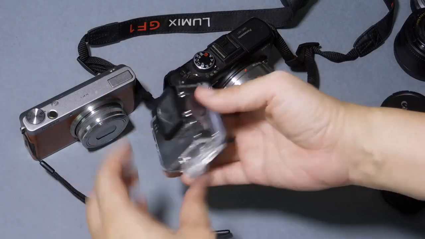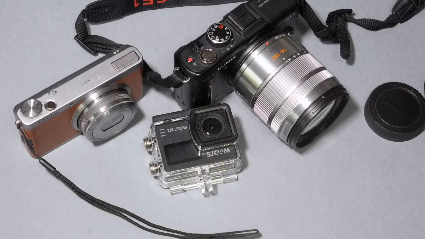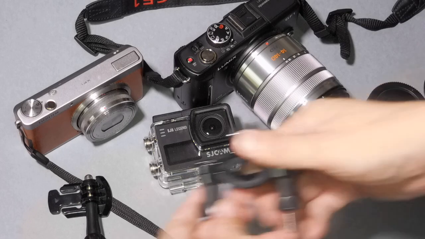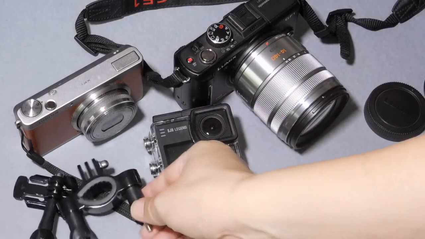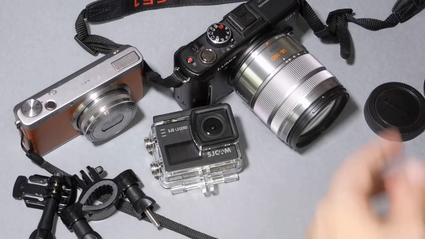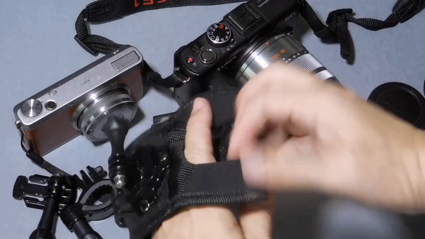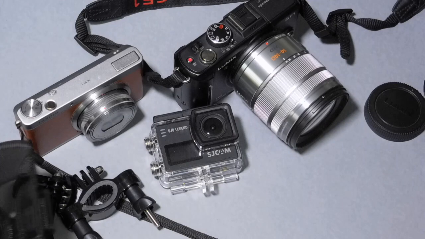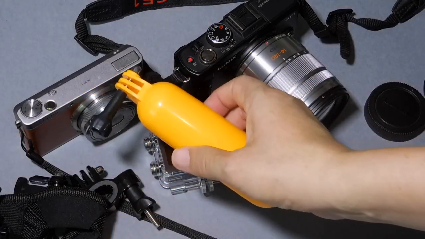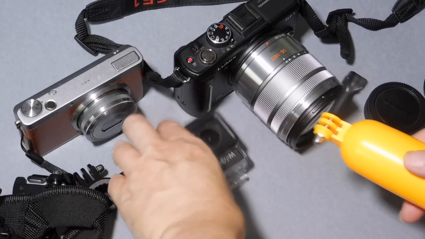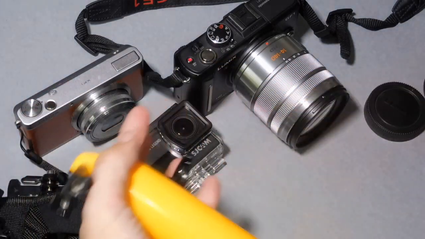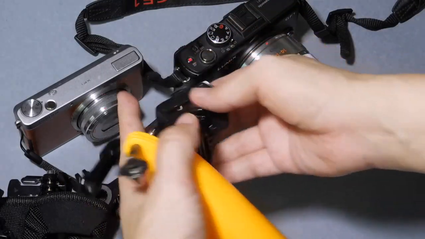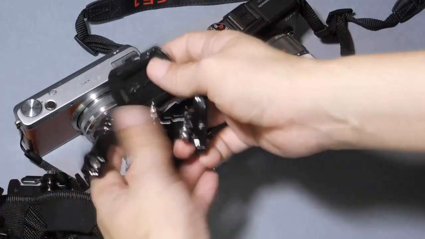Here is a waterproof housing to protect it from moisture, rain, and bodies of water. Here is a general purpose attachment accessory. Here is an attachment for bicycle handlebars. This one is to attach the camera to the back of your hand. This is a floater so that when you use the camera while playing in the swimming pool, you know the camera won't sink. And here's an attachment to the car windshield, and there are many more.